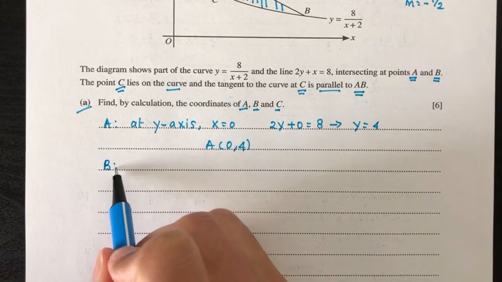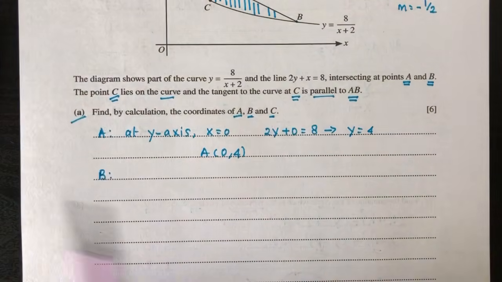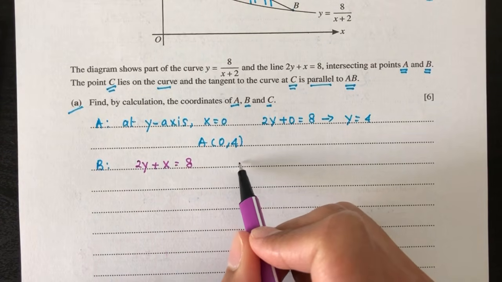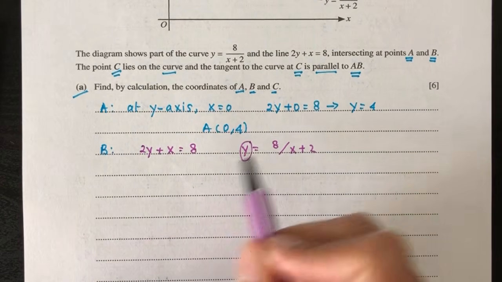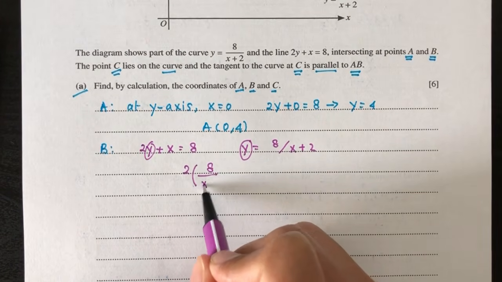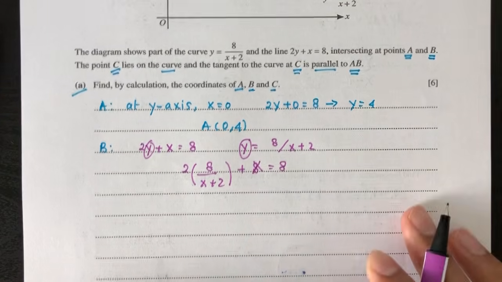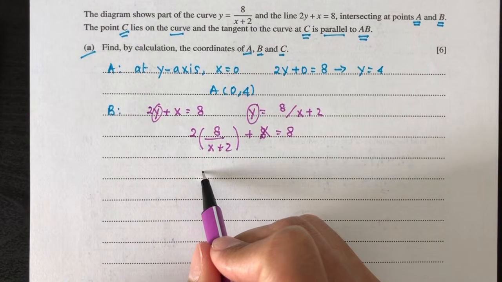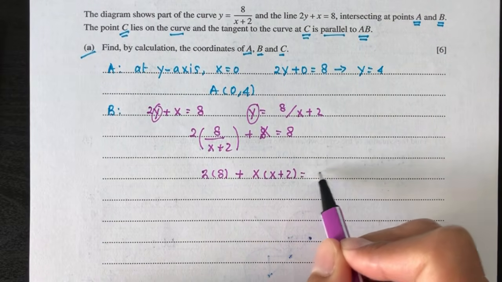Now let's move on to point B. As you can see, B is the point of intersection of the curve and the line. So let's first write down the two equations. We have 2y plus x equal to 8. Then we have y equal to 8 over x plus 2. So here we have y, and here we have y. We can replace. You will have 2 times 8 over x plus 2, plus x equal to 8. Now you want to get rid of this one. You have to multiply everywhere by this function. So you will have 2 times 8 plus x, this, equal to this.